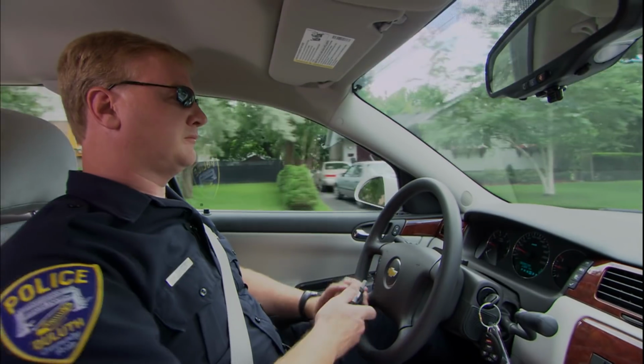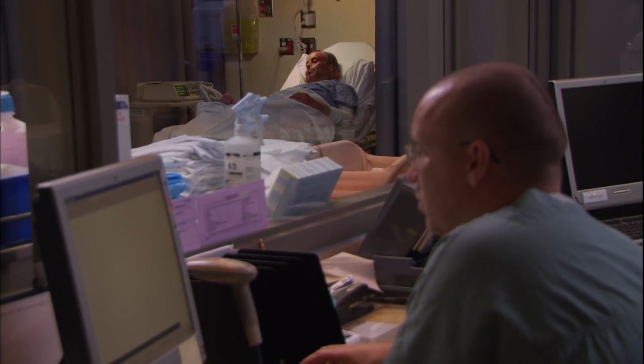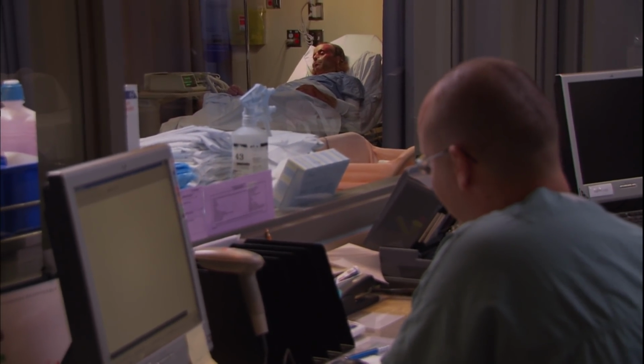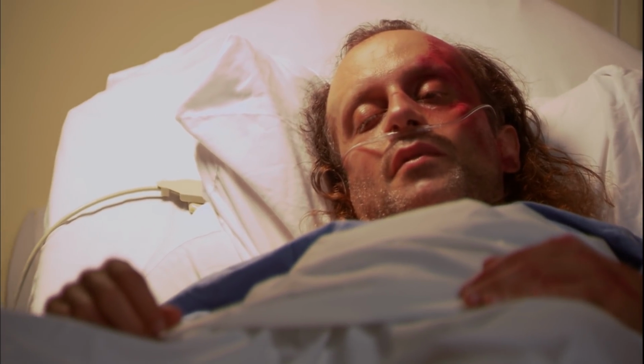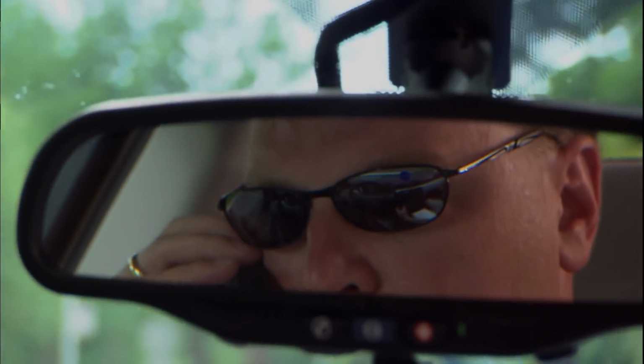He learns that Gene Mitchell has been admitted to a hospital just a few miles from the crash site and is being treated for multiple injuries, including what police call road rash. Tom requests that a blood sample be taken from the suspect and rushes to the hospital. I want to get the blood as soon as possible.